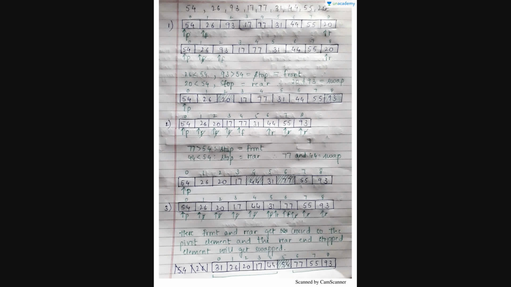After writing it in the array form, we have to remember three basic important things. Those are the pivot element, the front element and the rear element. Here the front element always stops at the element greater than the pivot element, and the R element, that is rear element, always stops at the smaller element than the pivot element. So let's solve this example now.